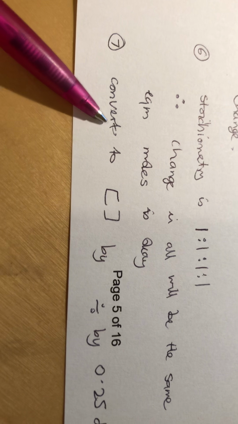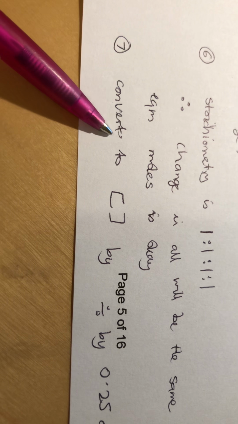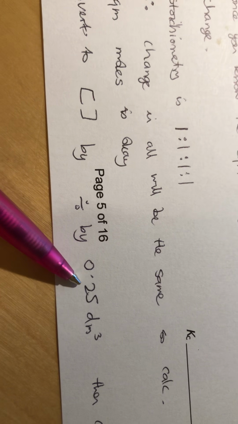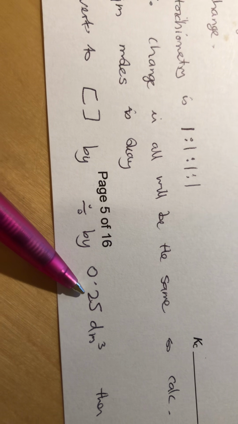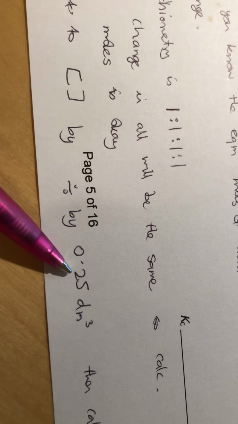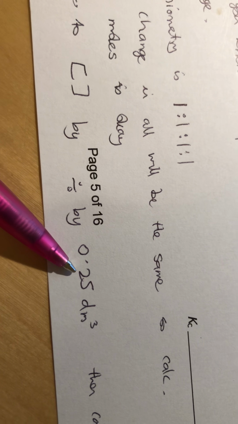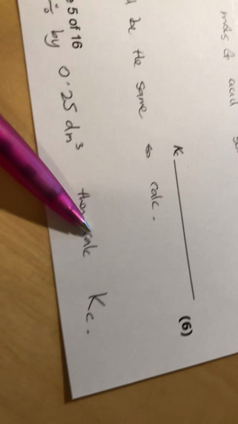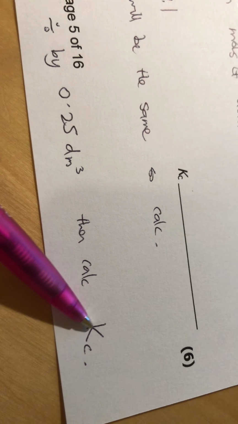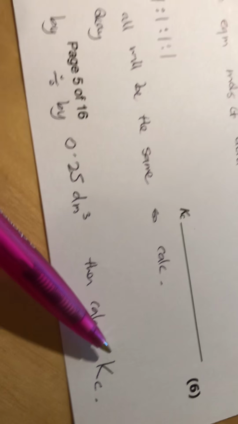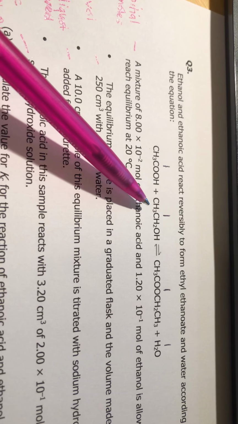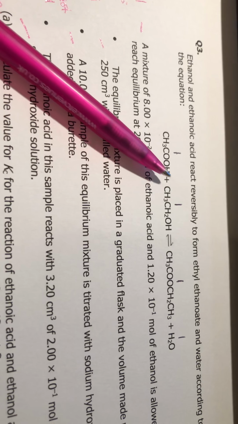Then finally we need to convert our number of moles to a concentration by dividing by 250 cubic centimetres or 0.25 decimetres cubed. So I've just done this because it's easier to do. And then once you've got your concentrations, you can calculate your Kc value, remembering that Kc is equal to the concentration of the products divided by the concentration of the reactants. Okay, I hope this has been useful.